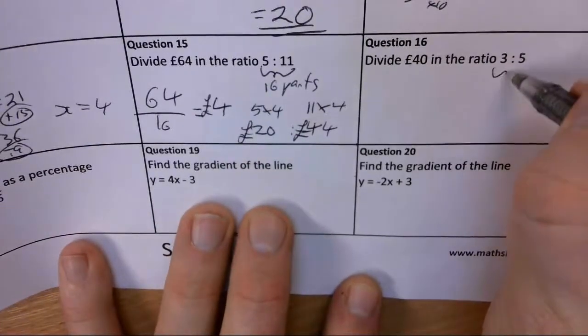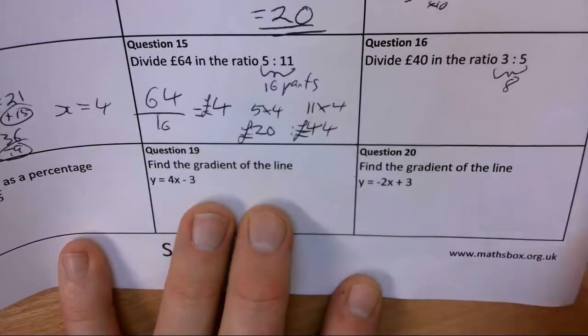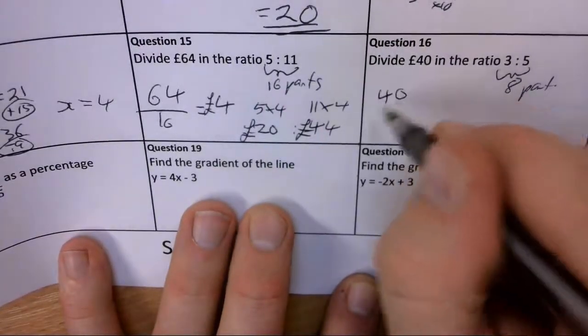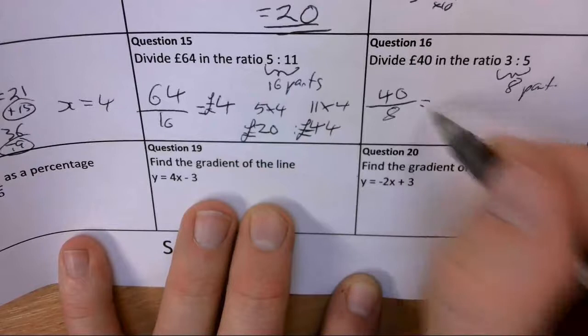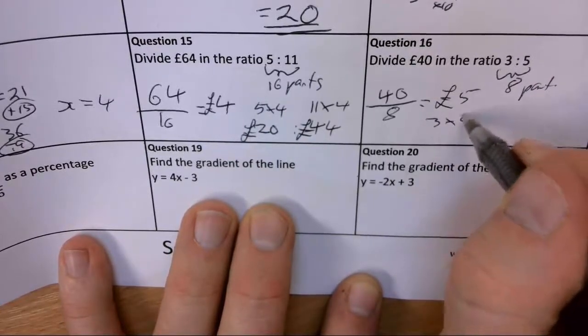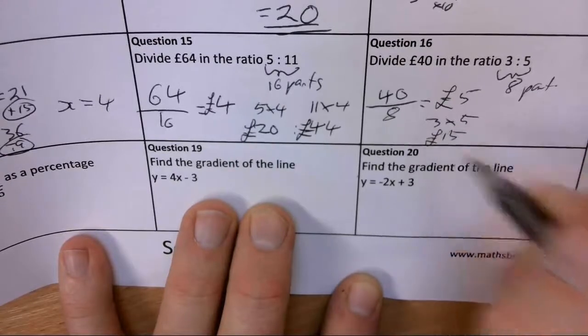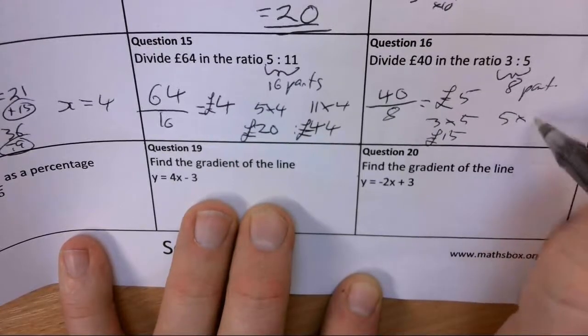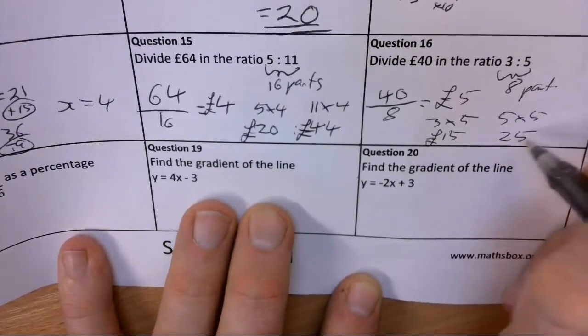I've got 8 parts there. I ask myself how much is one part worth, and in this case, to work it out, I'm going to do 40 divided by 8, which is £5 per part. So I got 3 times 5, which is £15, and I've got 5 times 5, which is £25.